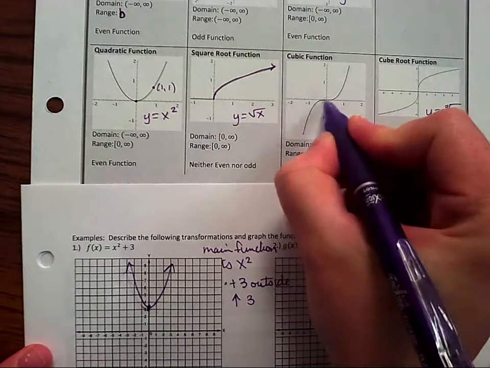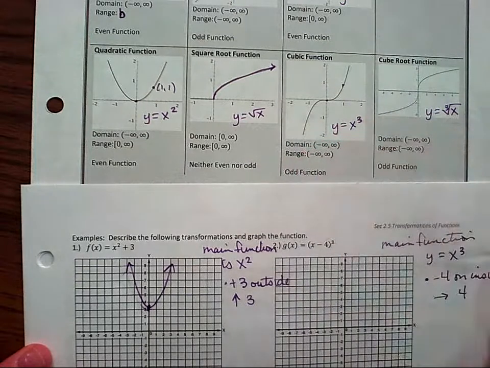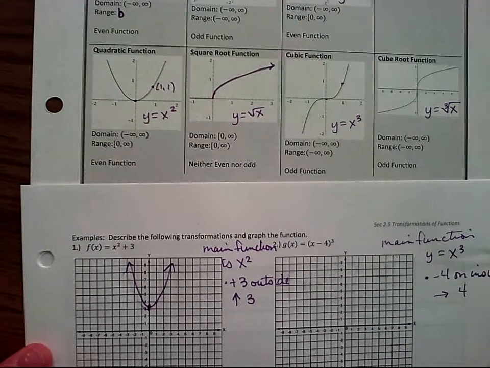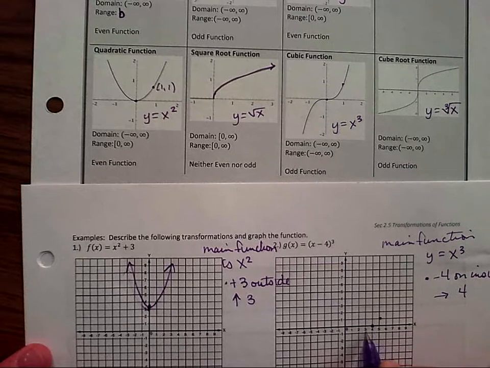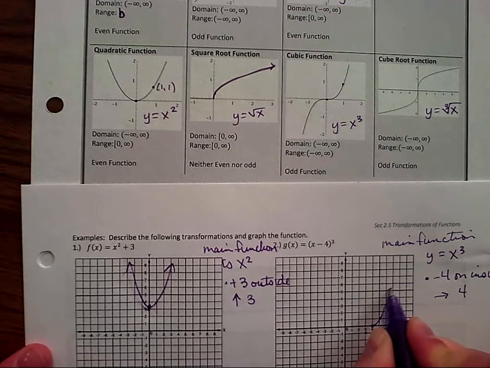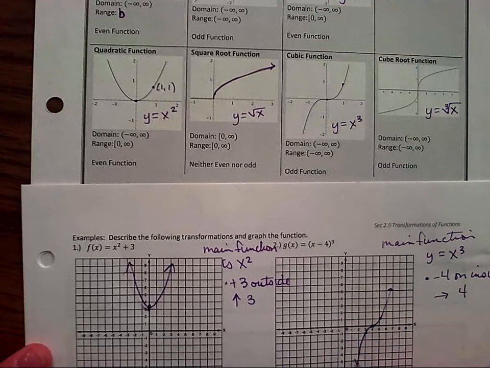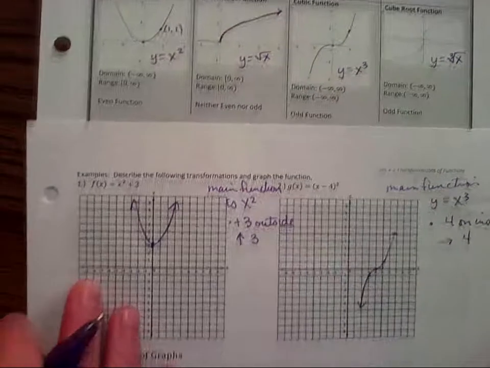I have this point 0, 0, and I also have the point 1, 1. And I'm just going to shift those points to the right 4 units. So 0, 0 to the right 4 is here. 1, 1 to the right, 1, 2, 3, 4. I go here, and then I have this point. So that's what that would look like.